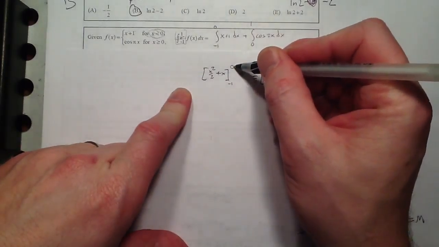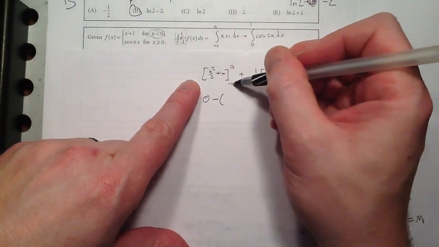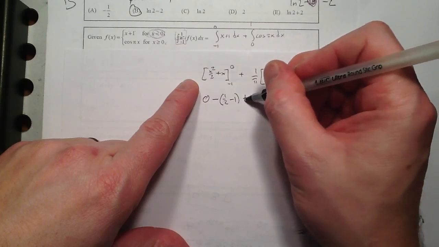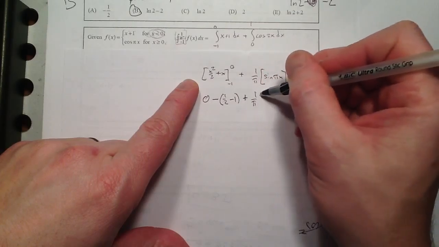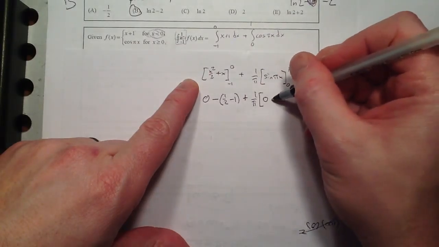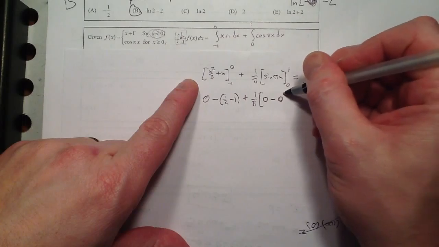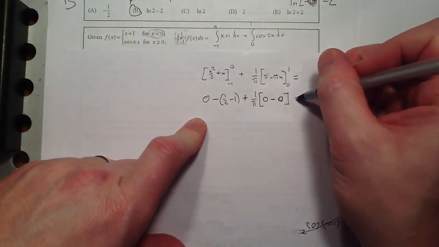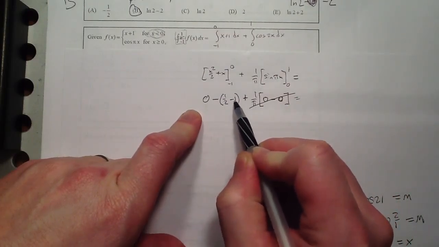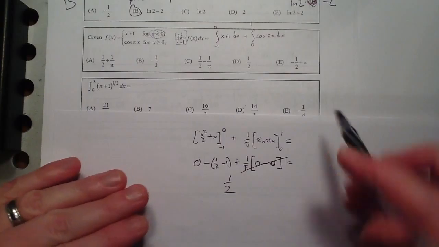And that's equal to plugging in 0 into this gives me 0, minus plugging negative 1, that gives me 1/2 minus 1, plus 1 over pi times the sine of 1 pi, the sine of pi is 0, minus the sine of 0 pi, which is also 0. So it looks like this whole thing cancels to 0, and I get 1/2 minus 1 is negative 1/2. That would make it positive 1/2. And yay, that's an answer.